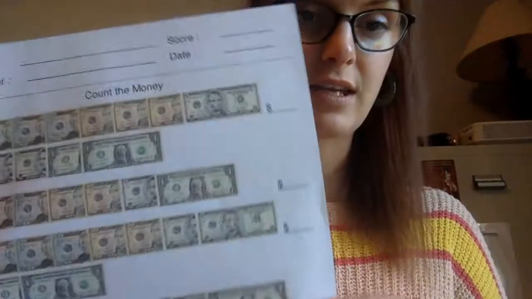You can see I have 60 so far. Plus 10, plus 10, plus 10, plus 5, plus 5, plus 5, plus 1, plus 1. Okay, and I get my answer of how much we have in cash.